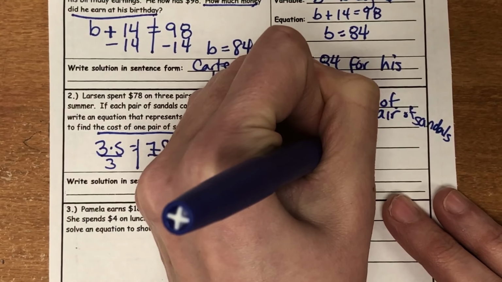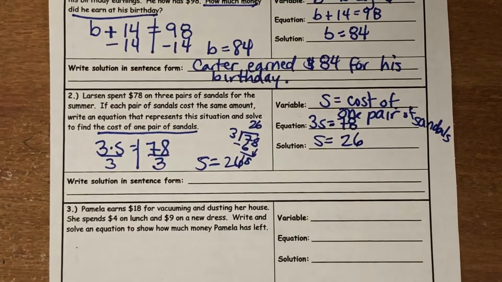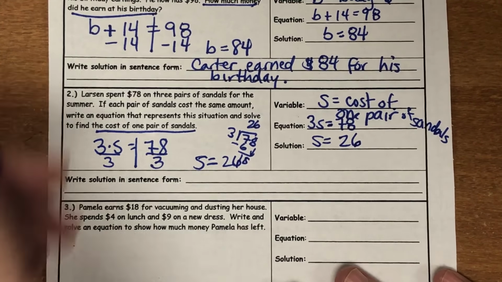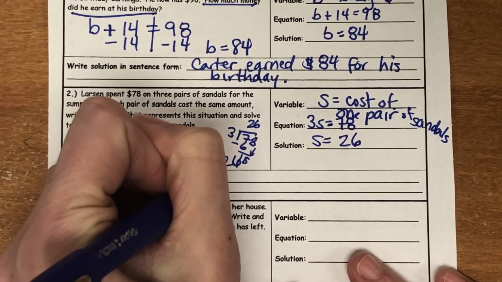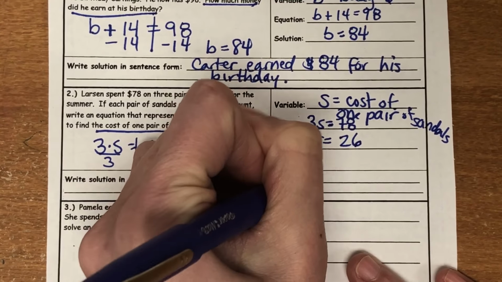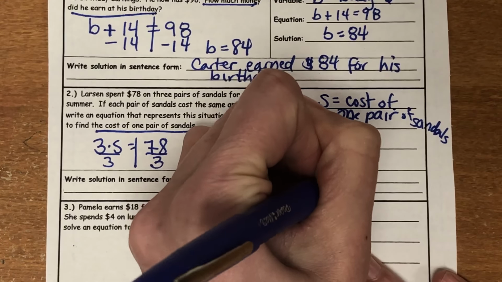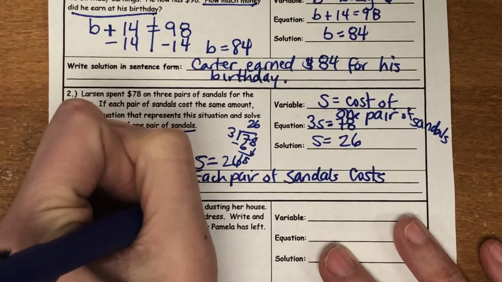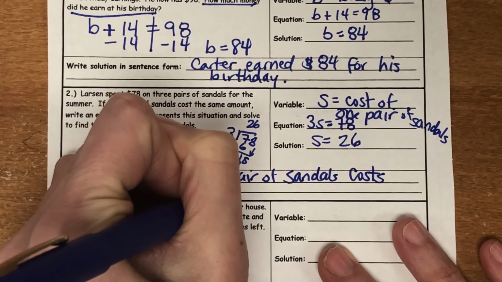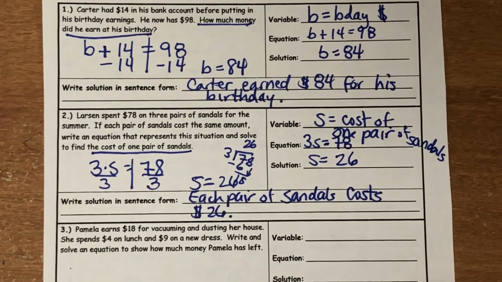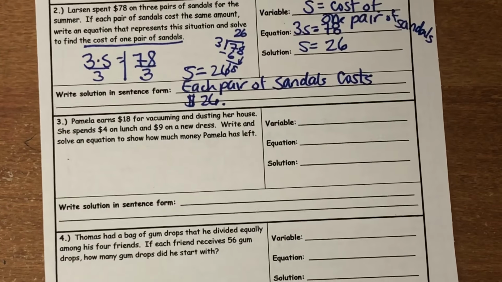So S is $26. Then we want to put it into a sentence. So we can say each pair of sandals cost $26. Okay. So we did 2 problems so far, so let's look at number 3.